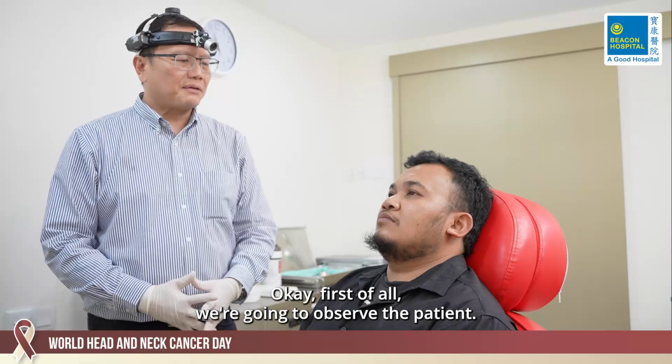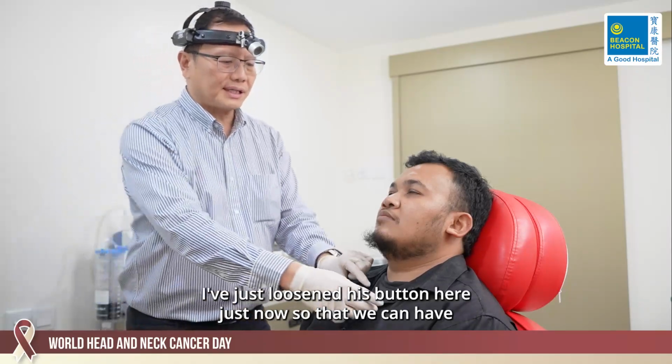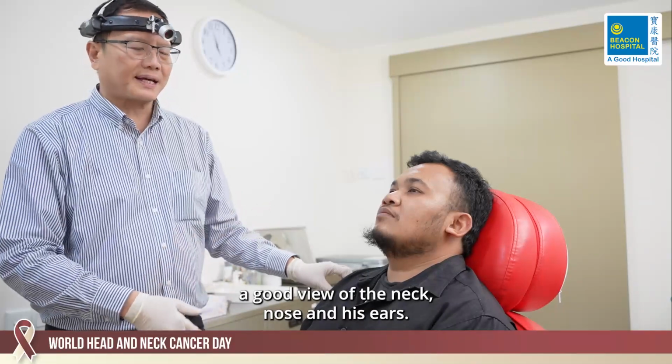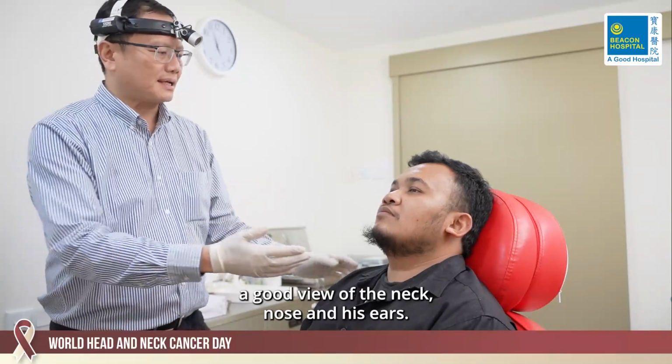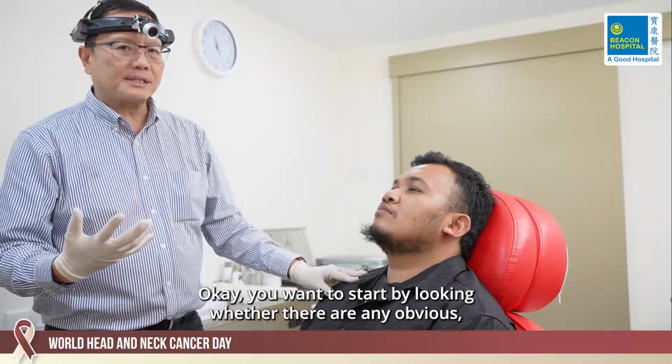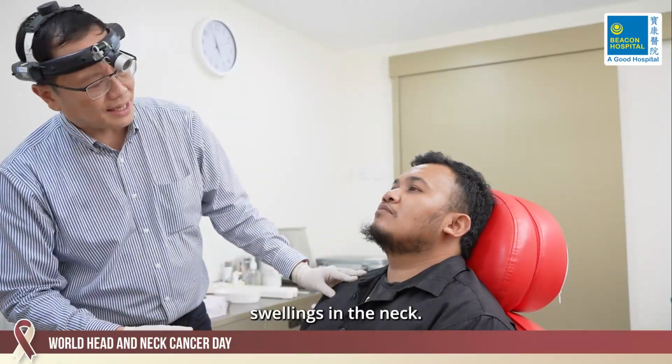Okay. First of all, we're going to observe the patient. I've just loosened his button here just now, so we have a good view of the neck, his nose and his ears. You want to start by looking whether there are any obvious swellings in the neck.